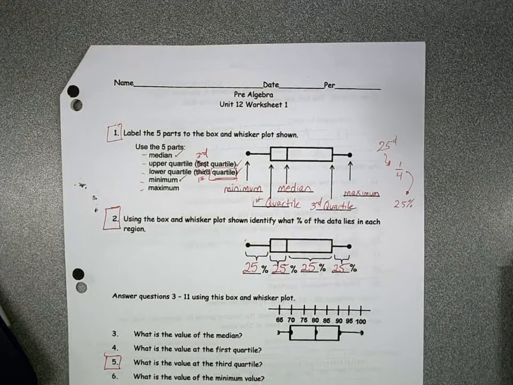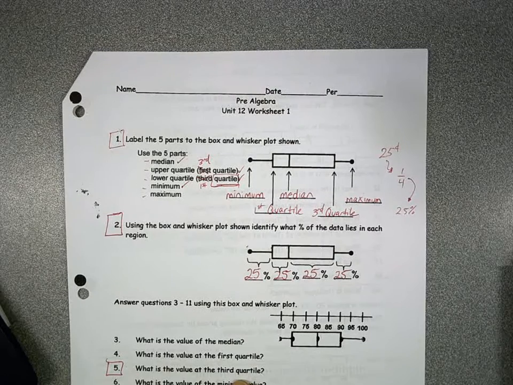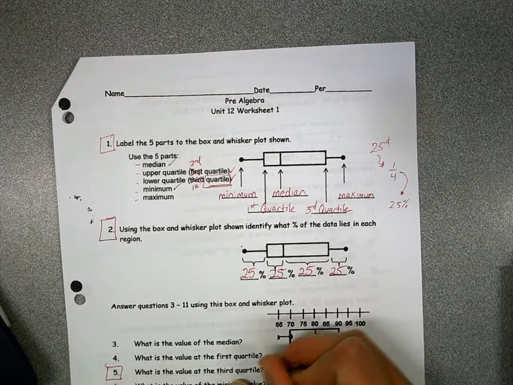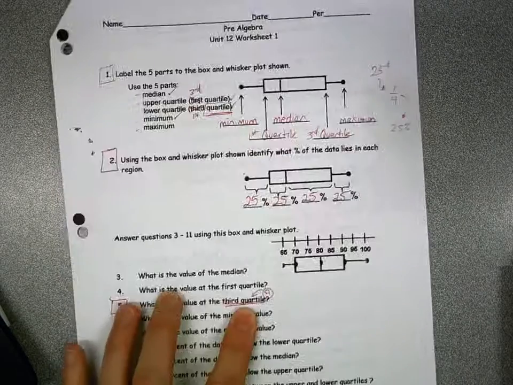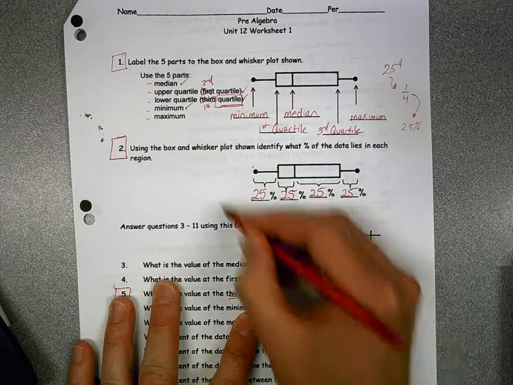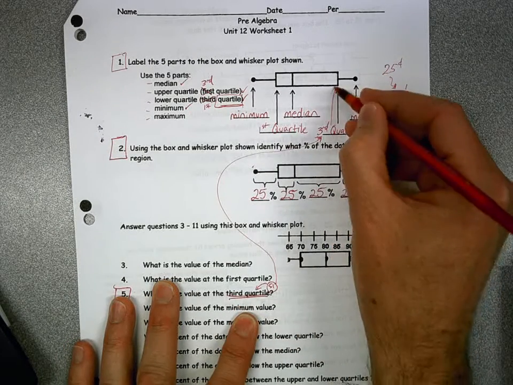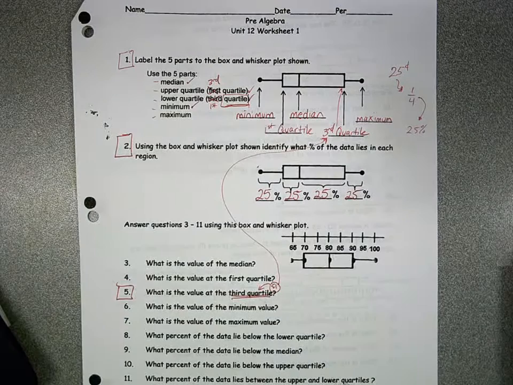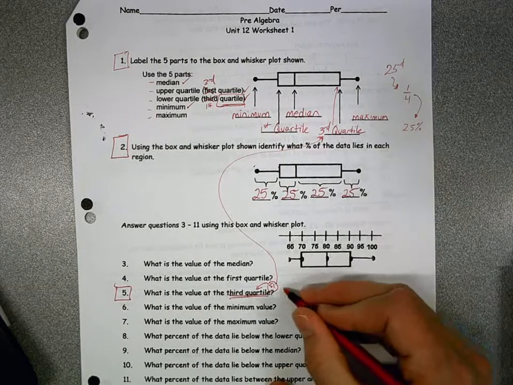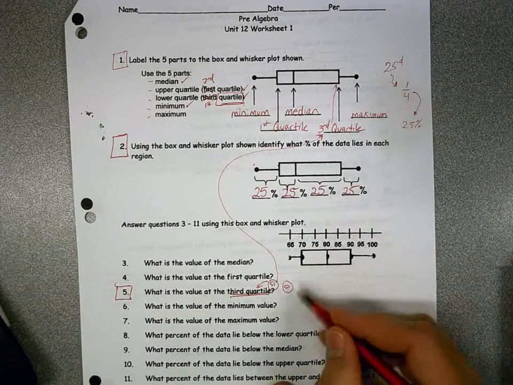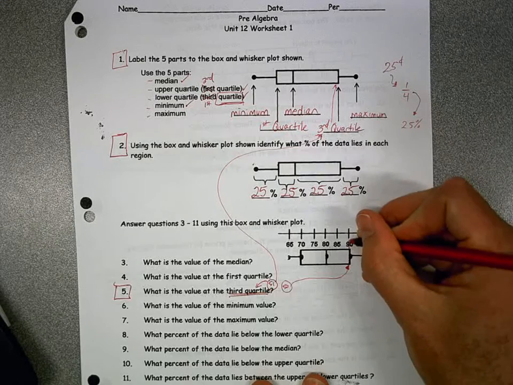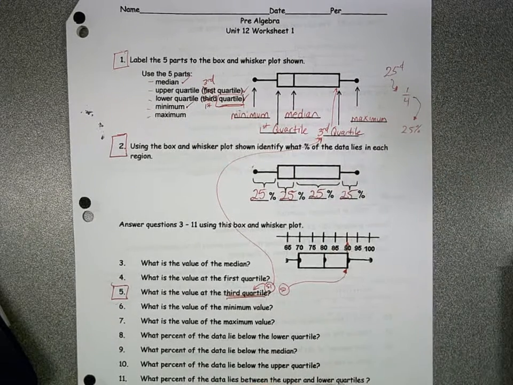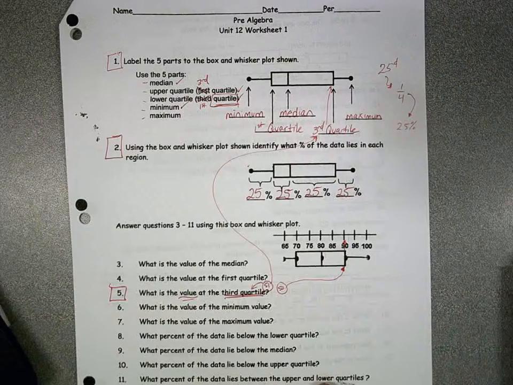Number 5 says, what is the value of the third quartile? So the very first thing I need to do is understand what the third quartile is, or where it's located. It's right here. It's the right side of the box. So make sure you're reading that properly. Now, step 2 is find it on our graph down here and see what it's even with on the number line. Guys, what's the value of the third quartile? 90.